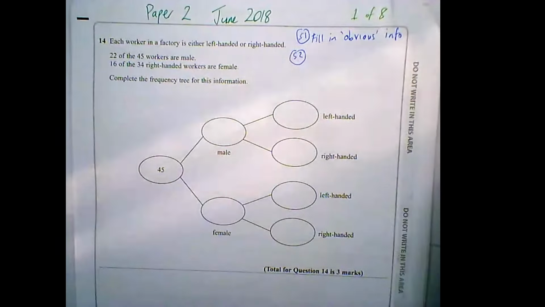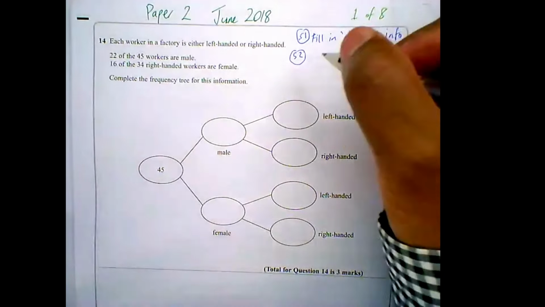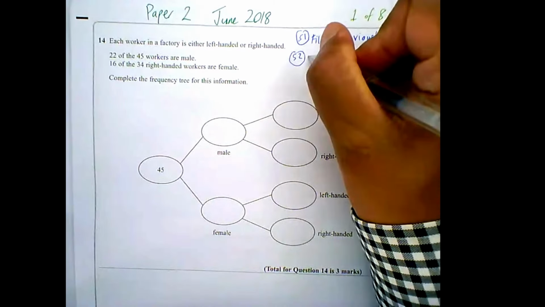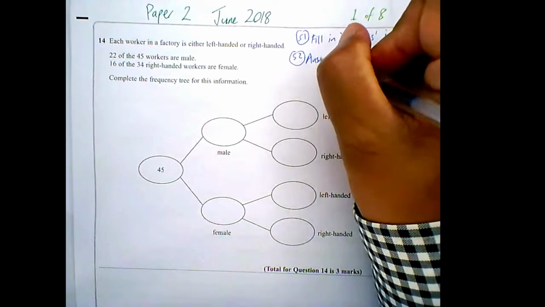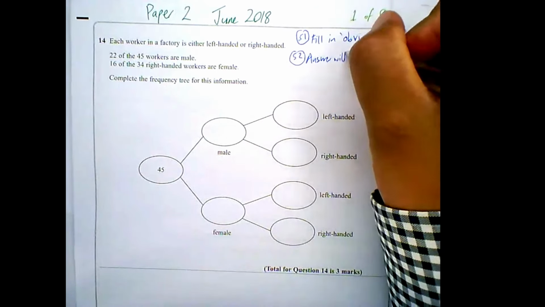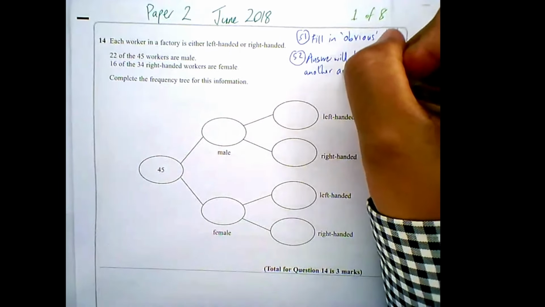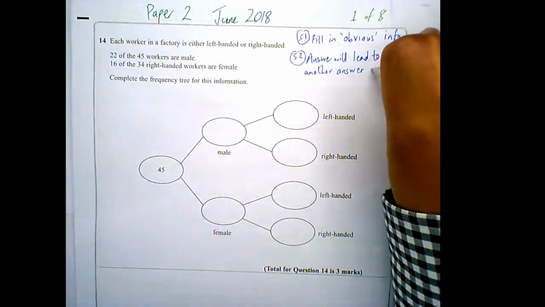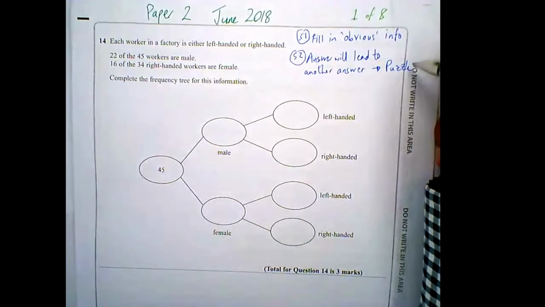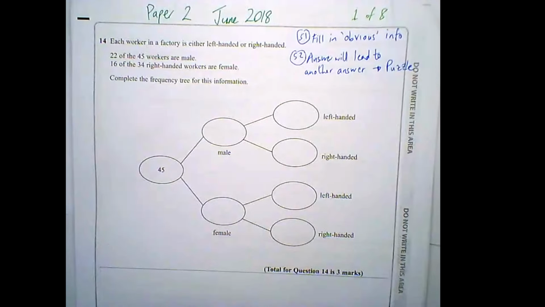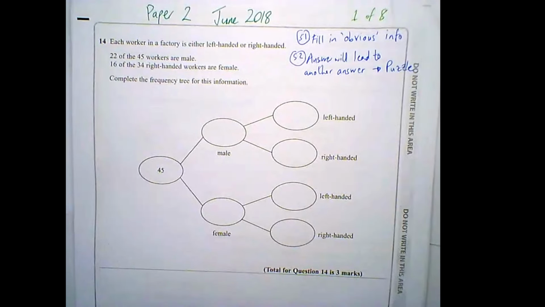So fill in the obvious information. And step 2 is one answer will lead to another answer. So it's like a puzzle. One piece leads on to another piece. So let's go through this.